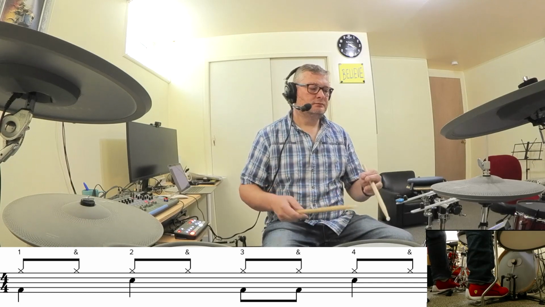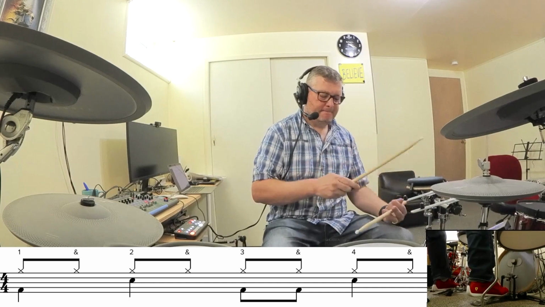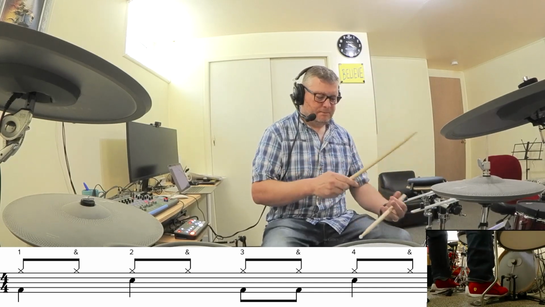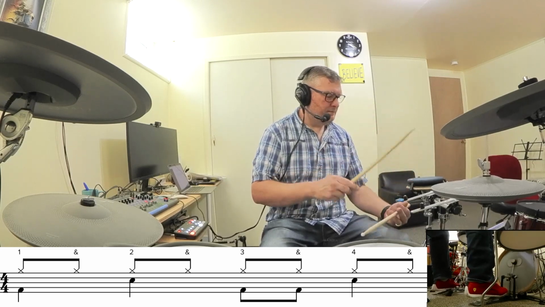I'm going to stick the notation on screen so you can see where everything's placed in relation to the other notes. Okay, here we go. Alright, so that is pattern 1.